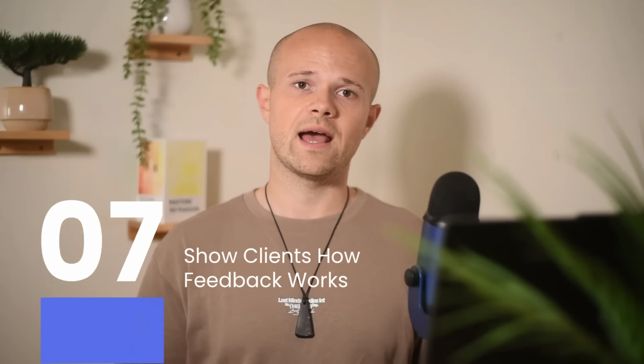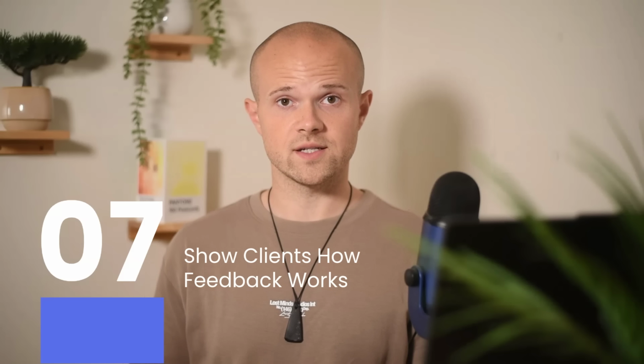So this stage of the checklist is effectively to show your client how the feedback system works, make sure they understand it, talk them through it if needs be, but also help them understand that at any point they can give feedback to you and you can make those changes for them.